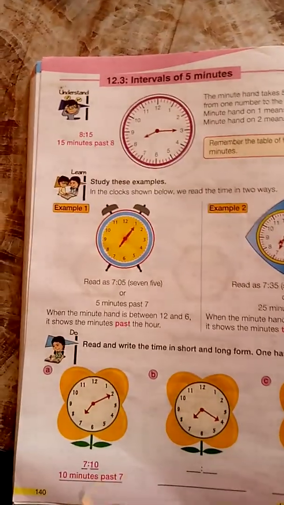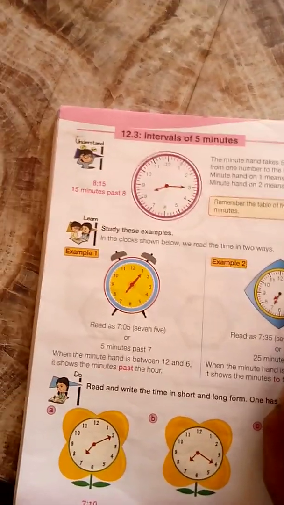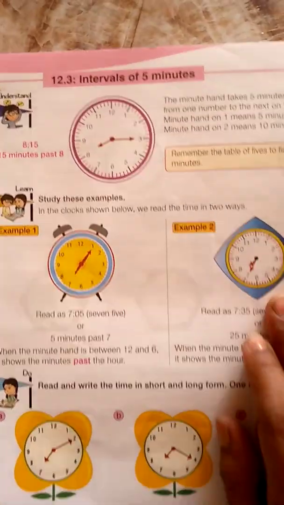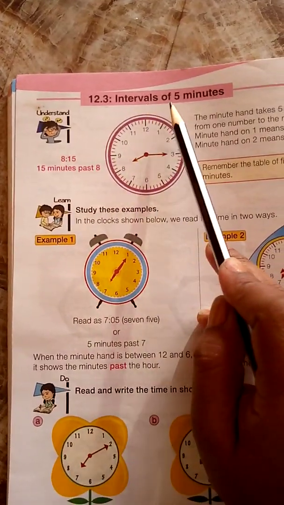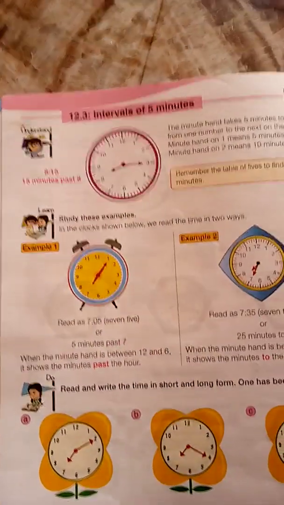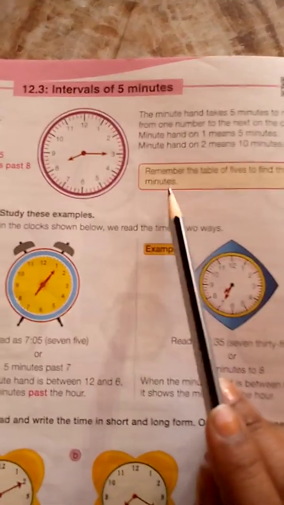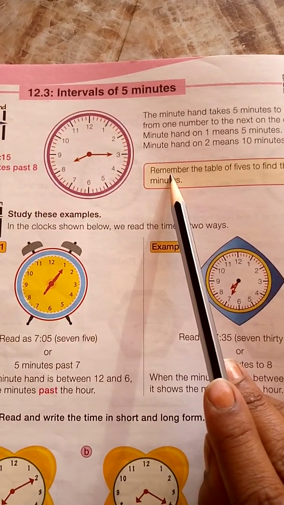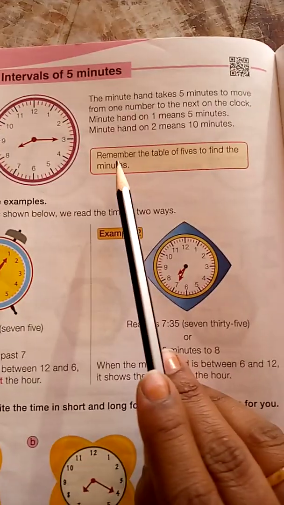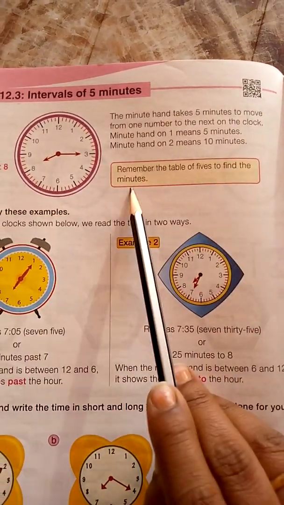Now children, turn your page to 140. Here are some more beautiful examples so that you can understand the time in a better way. Example 12.3, intervals of 5 minutes. Okay, how do you count the 5 minutes? As I told you previously, time is nothing but it is all about the table 5. See here, it is given here. Remember the table of fives to find the minutes.